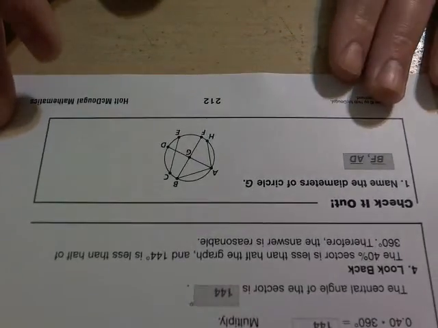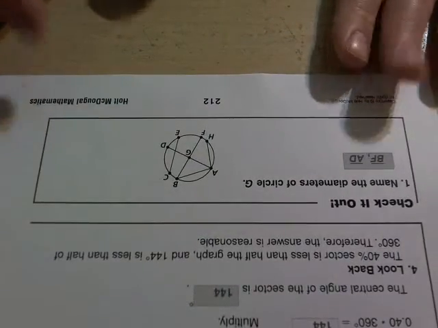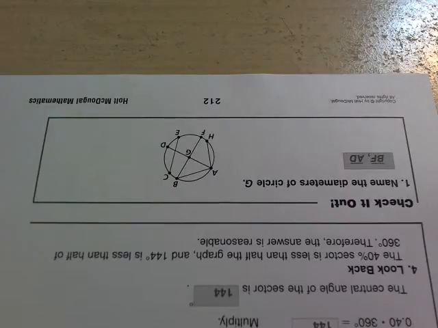All right, so let's go ahead and go to the bottom of the page here and take a look at the check it out example. In this example, they're asking us to name the diameters of circle G. So remember, a diameter goes all the way across the circle and through the middle. If it just happens to go from point on the curve to point on the curve, but not necessarily through the middle, that's a chord. But the ones that go through the middle, those are called diameters.